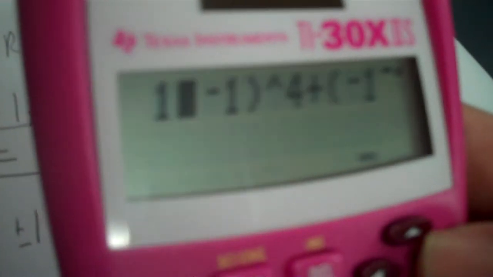So 1. One didn't work, negative 1 didn't work, now swap it out for a negative 2.